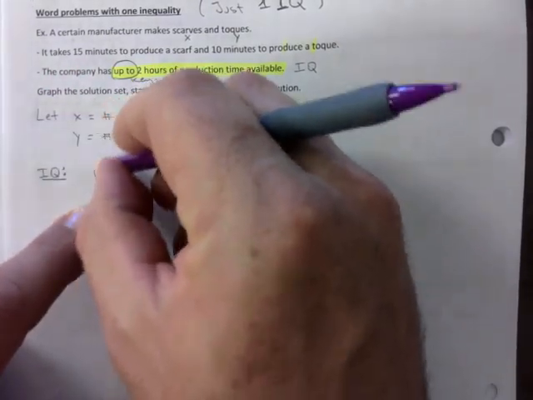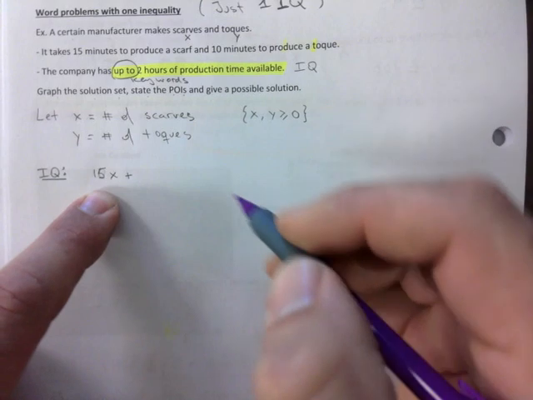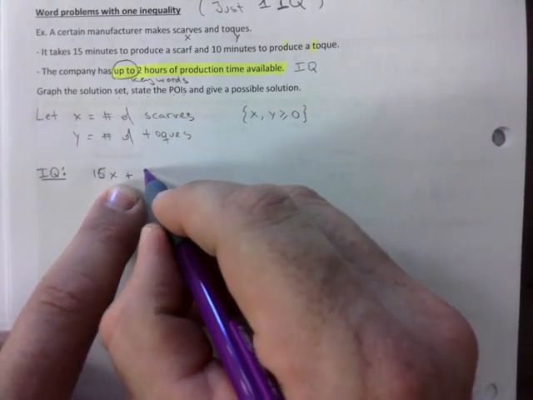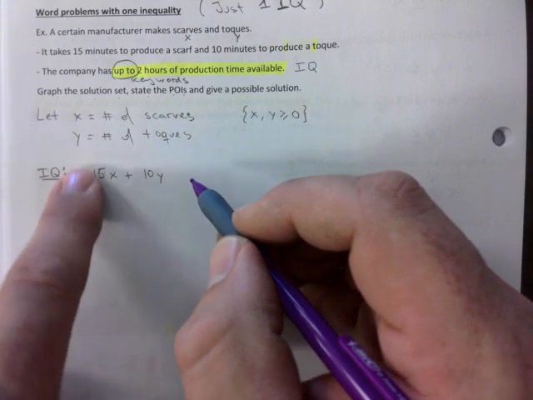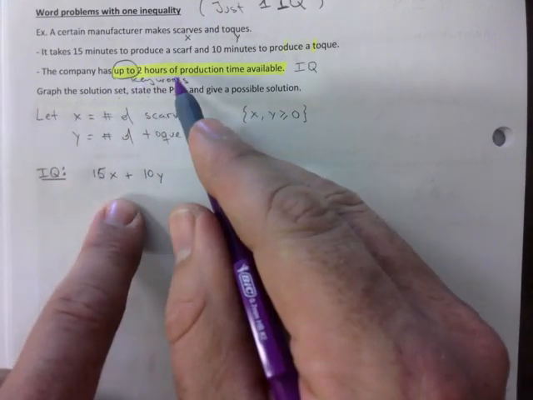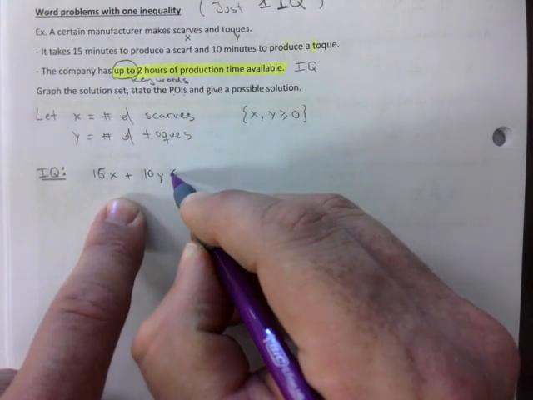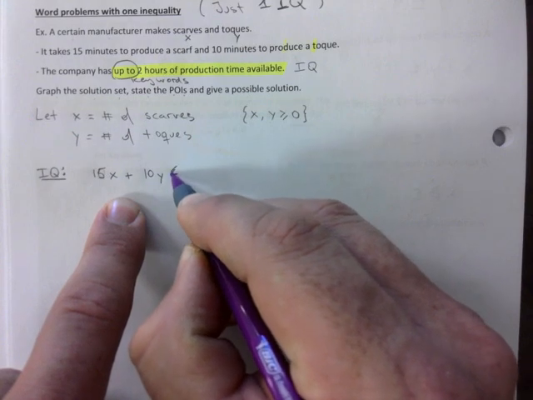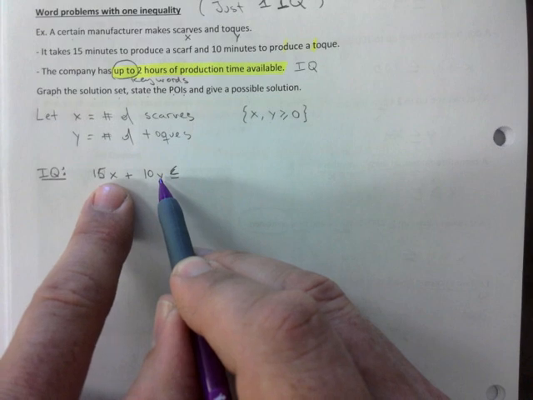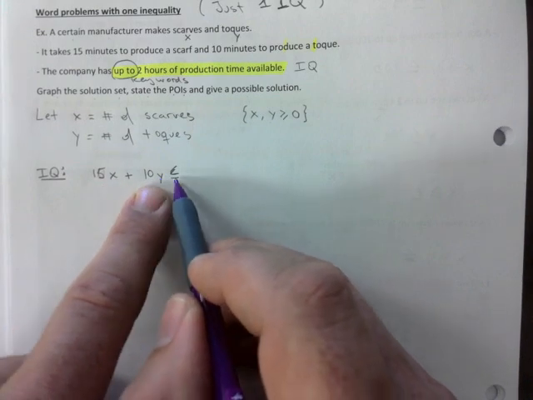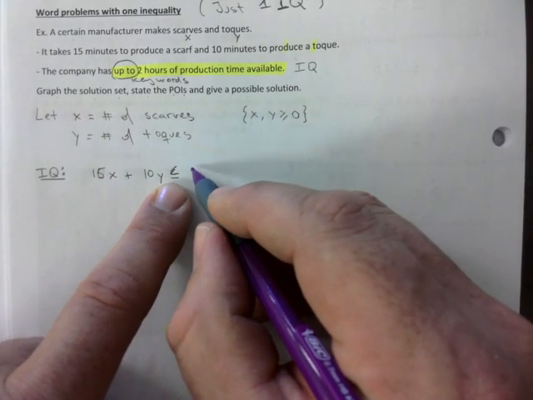So my bad here. 15 minutes for a scarf and 10 minutes for a toque. We're told that we can spend up to 2 hours on it. So the combination that will result of us producing scarves and toques, we will find out what combinations are possible, has to be less than or equal to 2 hours.